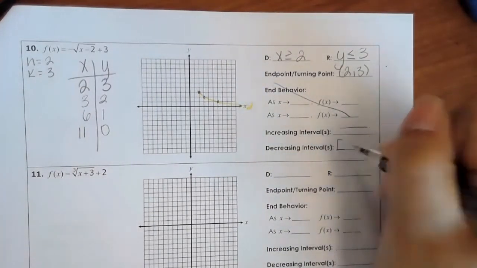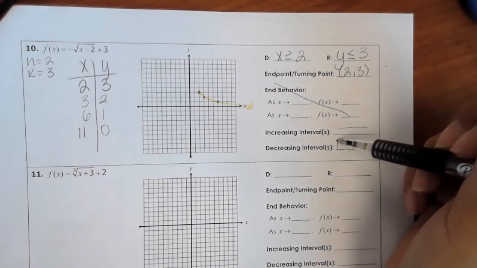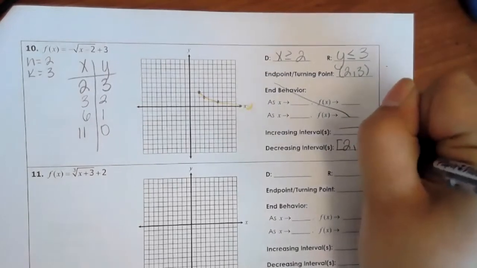And then your decreasing interval is going to always start with a bracket. Either of your intervals are always going to start with a bracket and go to infinity. They start with the x value of 2 to infinity.